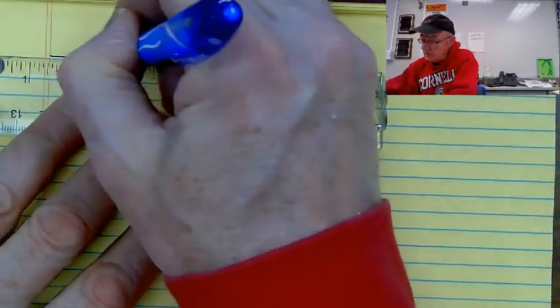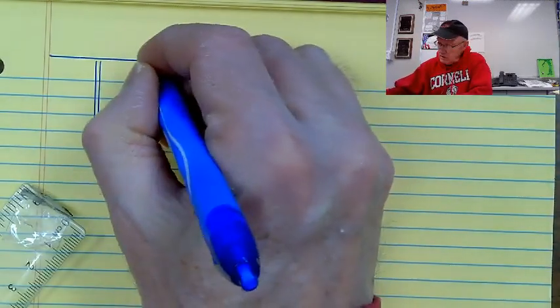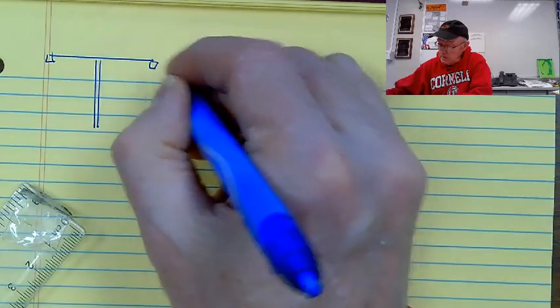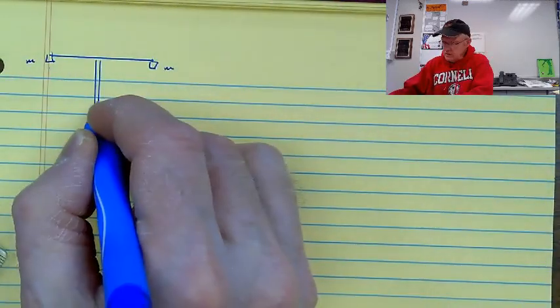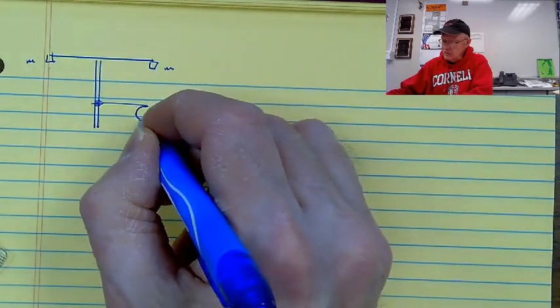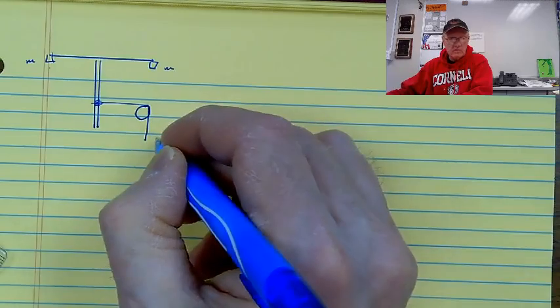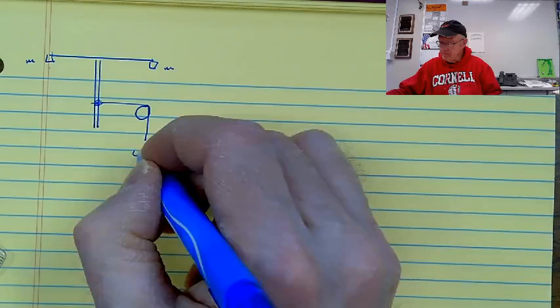There's a string wrapped around there, and it goes to a pulley. Pulley has a mass of 4m. And that, by the way, resulted in a lot of mistakes in student work. And this whole thing is on some kind of a table.